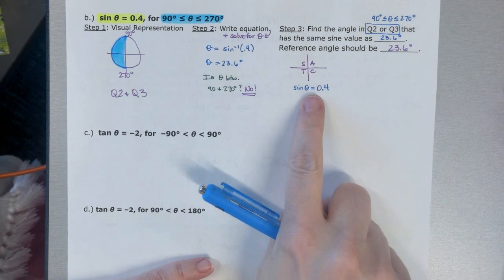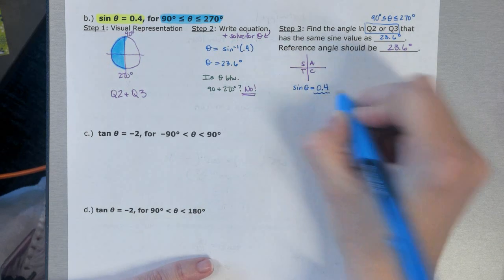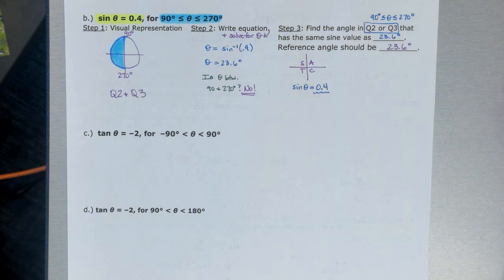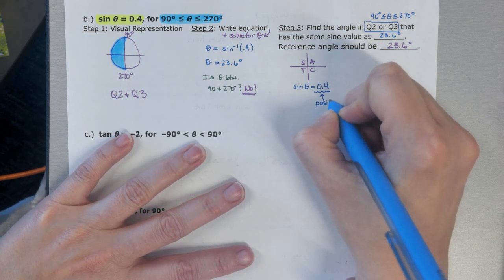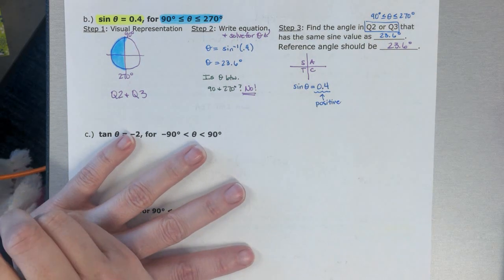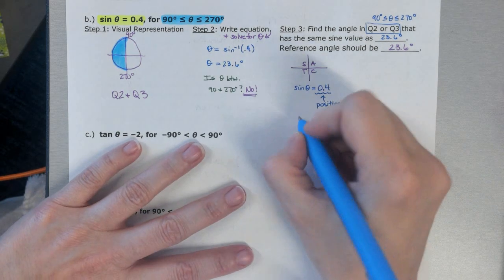All we have to do is look at this, okay, 0.4, and all we have to figure out is it positive or is it negative? So is that positive or negative? Positive.